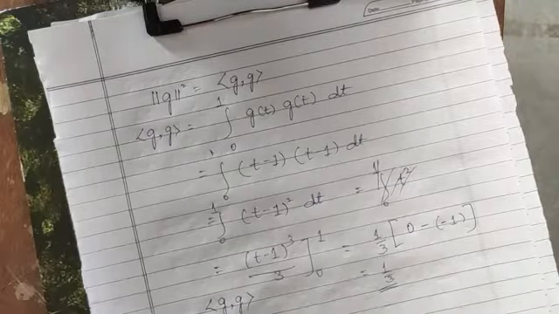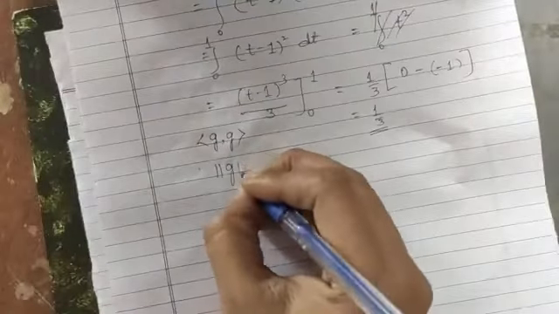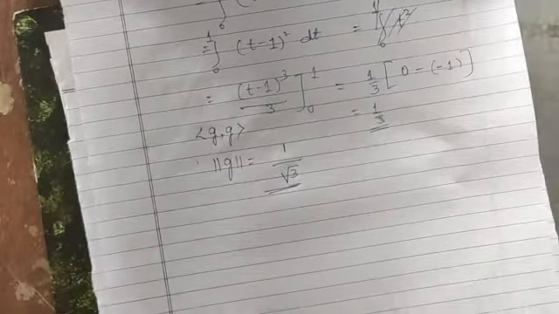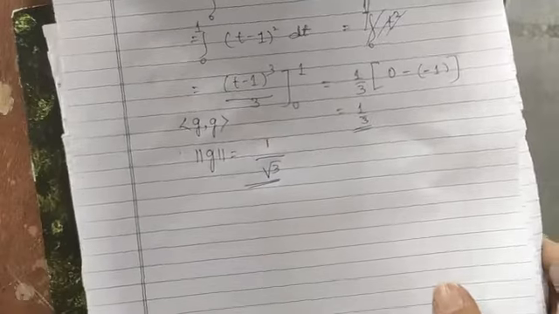Then this implies norm g is 1 by square root of 3. So this is norm g. Next, let's move to the next problem.